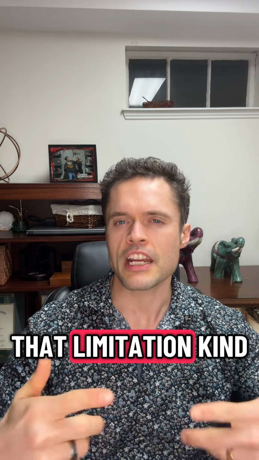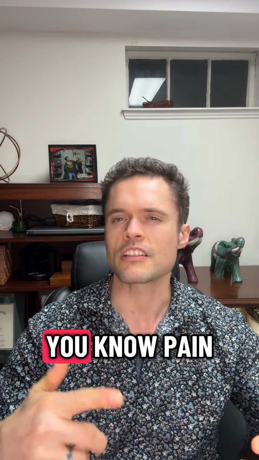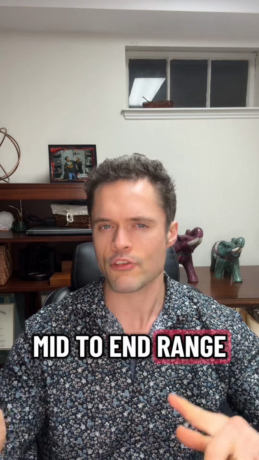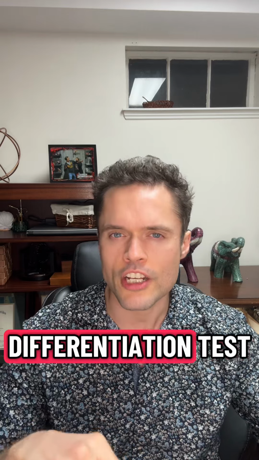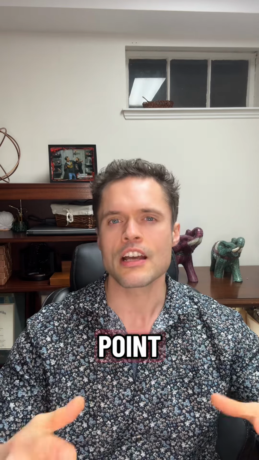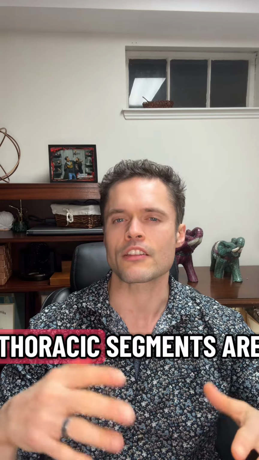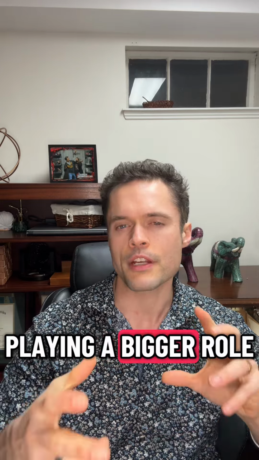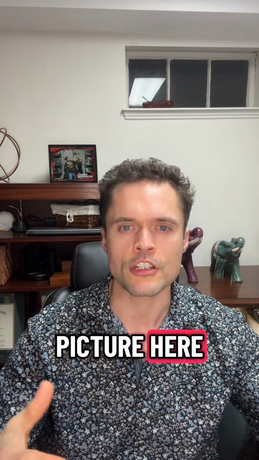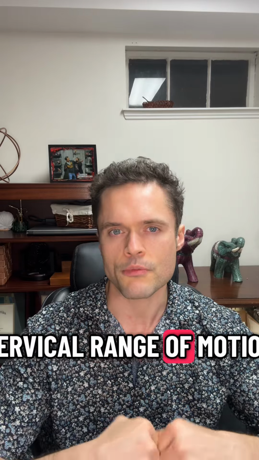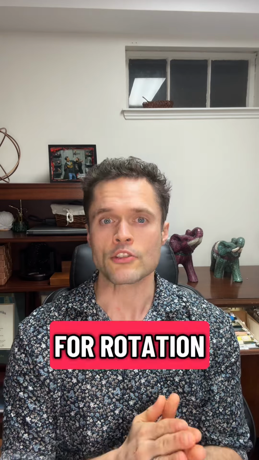Moving forward, if that limitation or pain shows up more mid to end range, that's when I'm reaching for that cervicothoracic differentiation test, because by that point, the lower cervical spine and the thoracic segments are playing a bigger role. So I want to see if the T-spine is influencing the bigger picture here as it relates to a limitation in cervical range of motion for rotation.